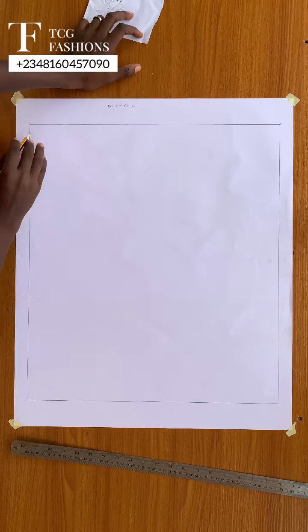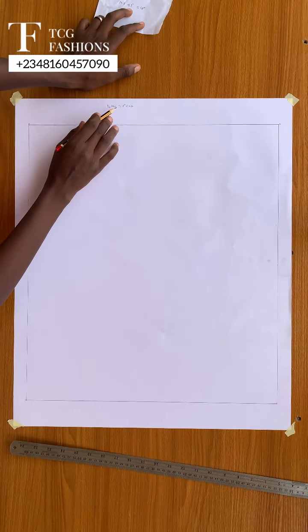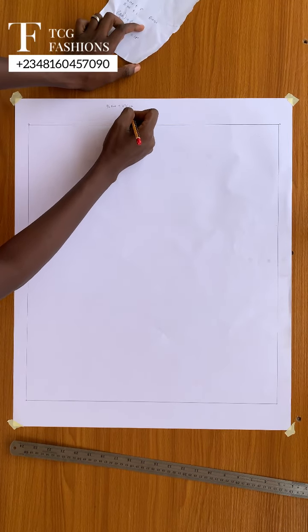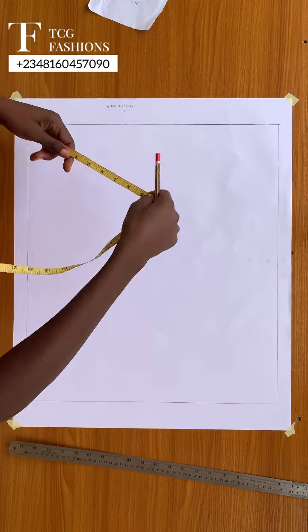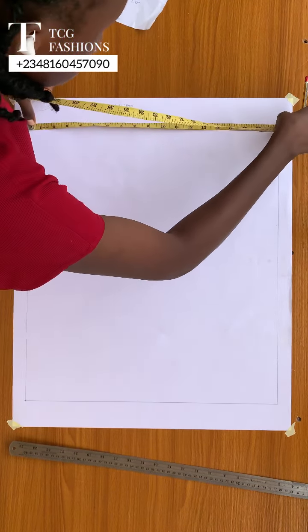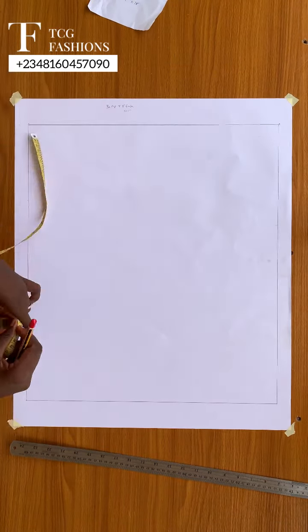So I have A to B to be my half hip plus 1 inch ease. So I have my A to B to be 18.5 inches. Let me show you, let's confirm. So this is going to be my 18.5. Can you see? 18.5 inches. So that's that about that.